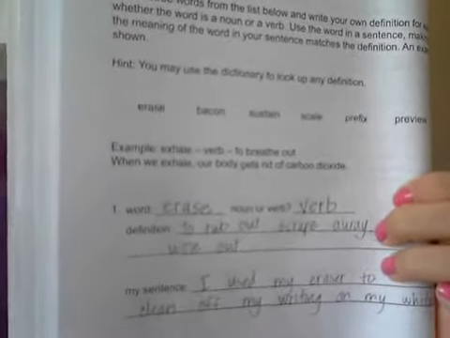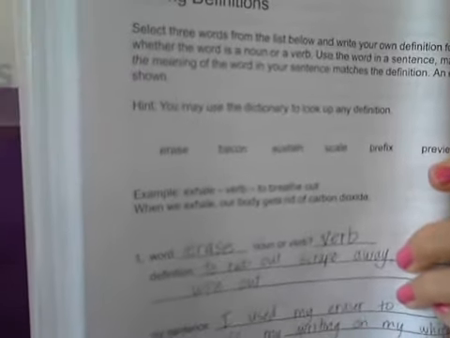Remember, you need to do this with 3 words that are listed up here. So take a second, push pause, and do that now so you're halfway done with your lesson. Once you're done, come back and push play and we'll move on to the second task in your lesson today. Okay, now for task number 2.